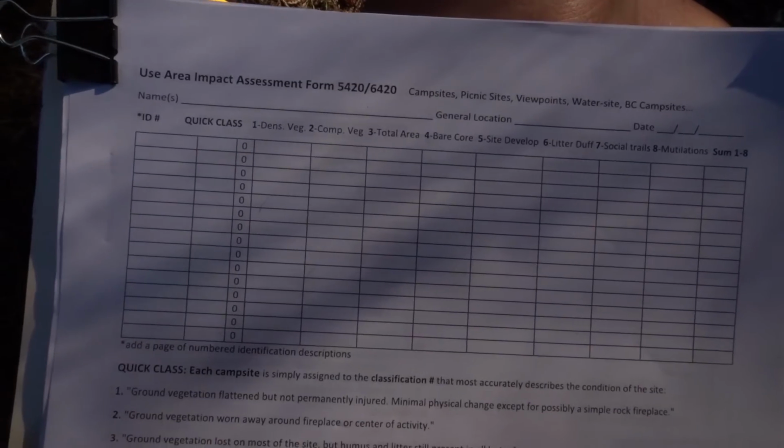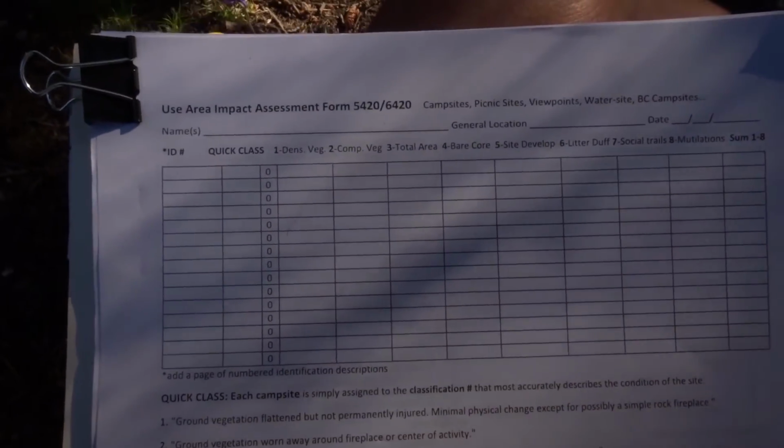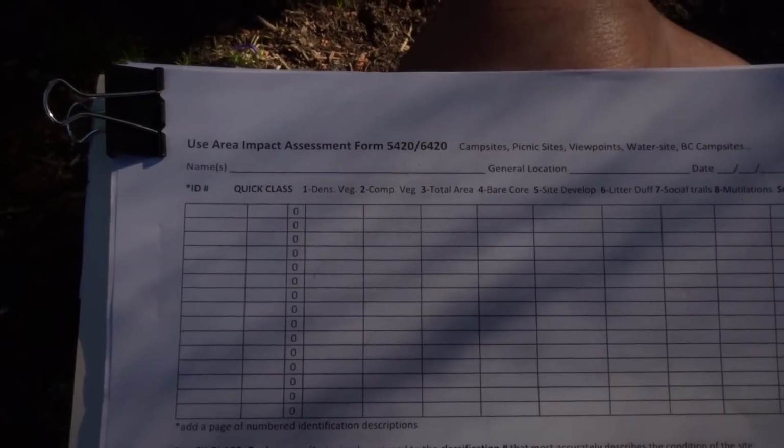So every job, every district is going to have slightly different criteria, because different things are important. However, they're fairly standard across the board. This is the form we're going to use for this class. Expect yours will be different since I created it just for this class.